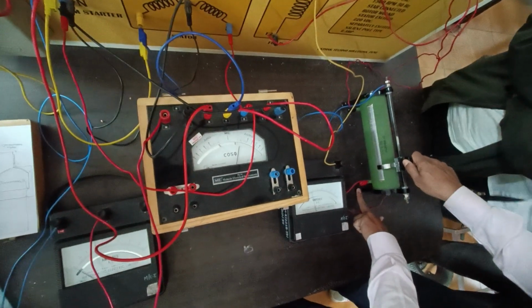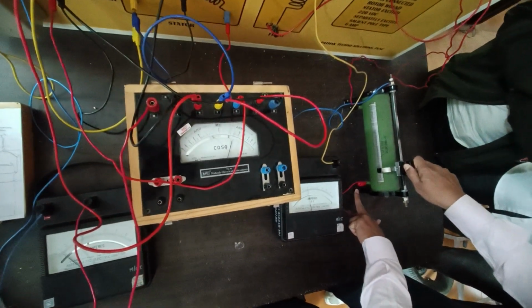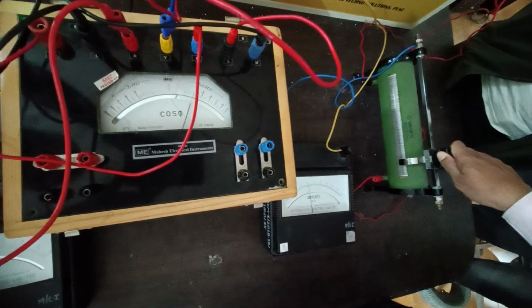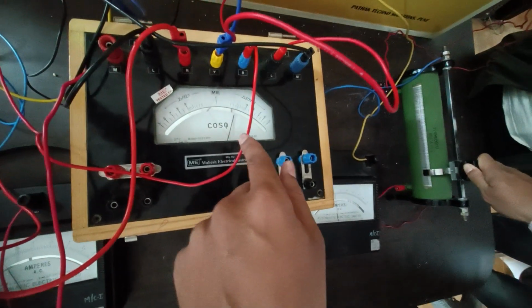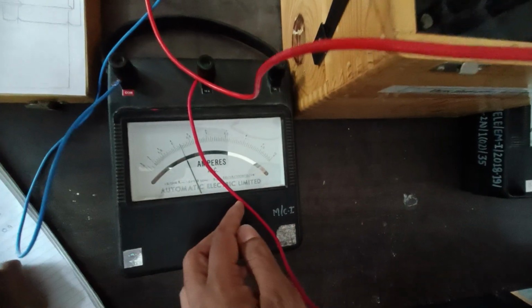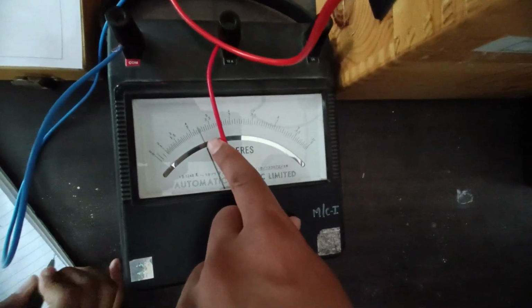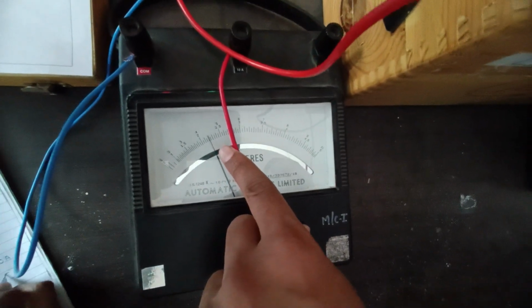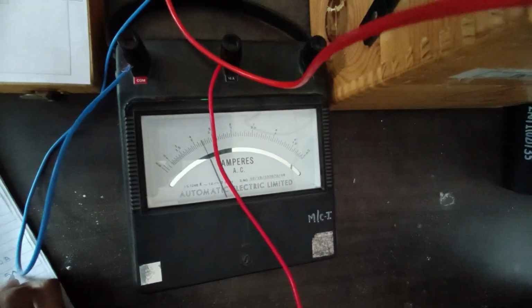Now as we increase to 0.8, the power factor is 0.95 leading, and here you can observe the armature current goes on increasing. It is approximately 4.2 ampere.